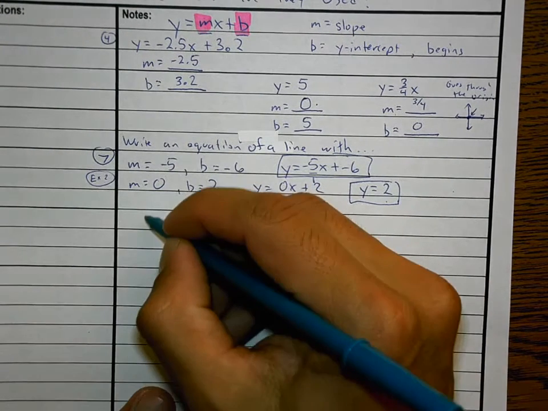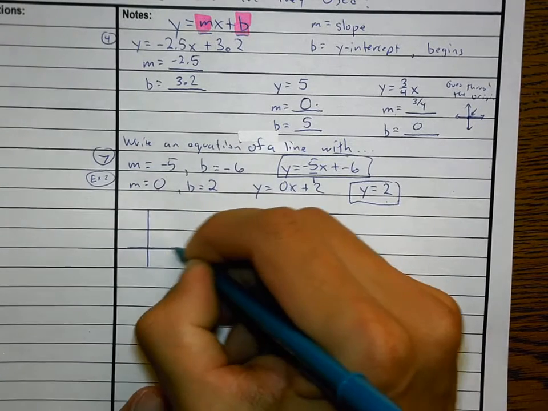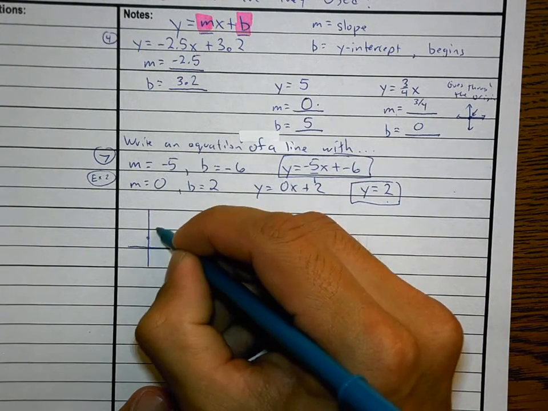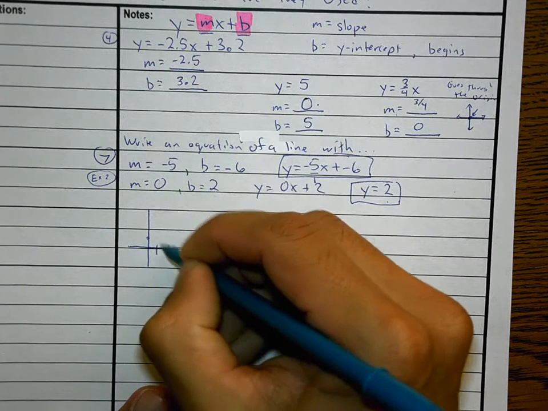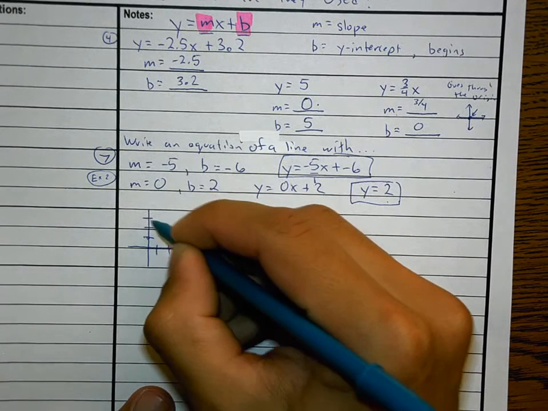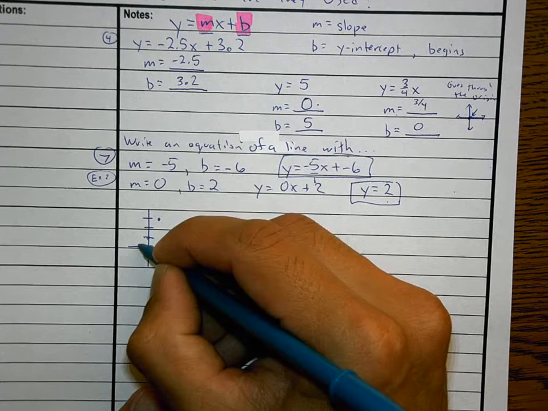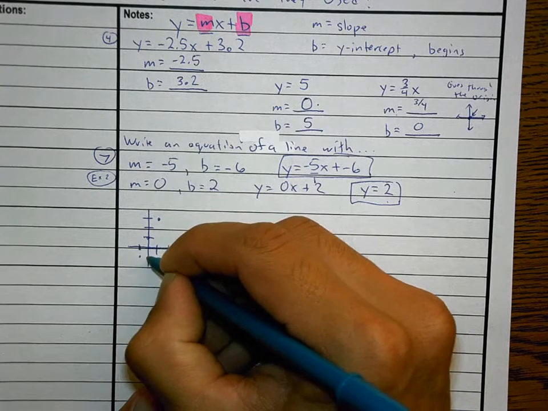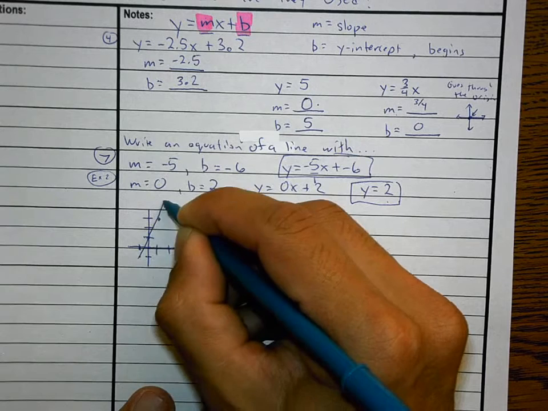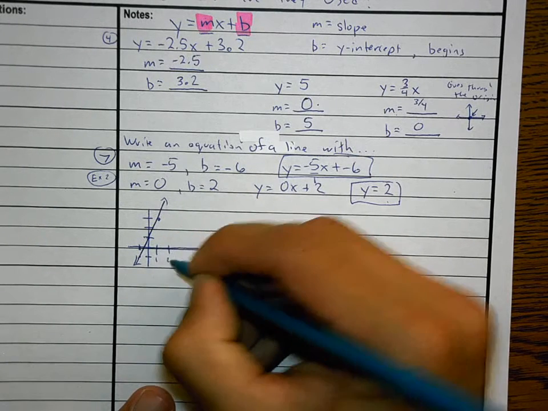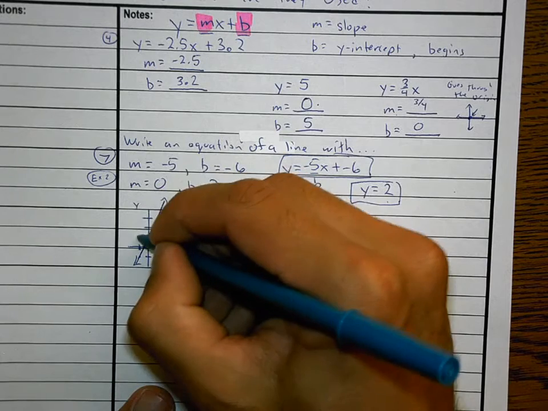Now what about if I had a graph that looked like this and I had a line, with X, Y axes.